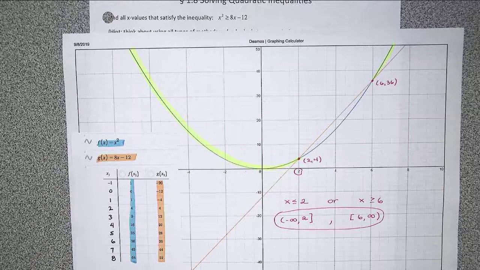A table of values like this is helpful to illustrate numerically what's going on, but in more complicated problems it would be less useful because sometimes the intersection points aren't nice whole numbers.